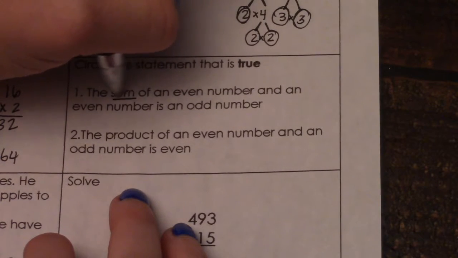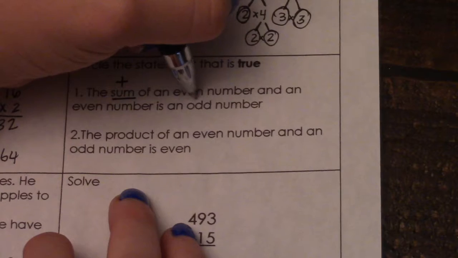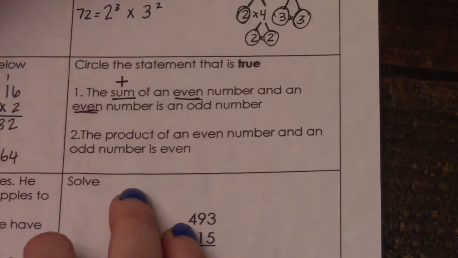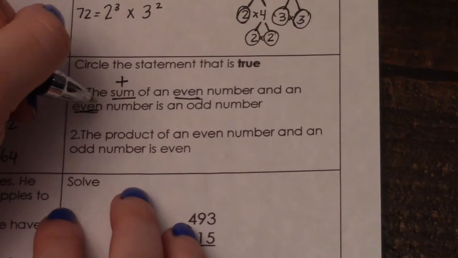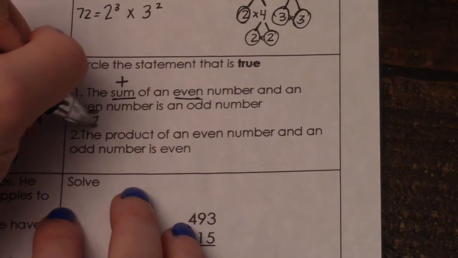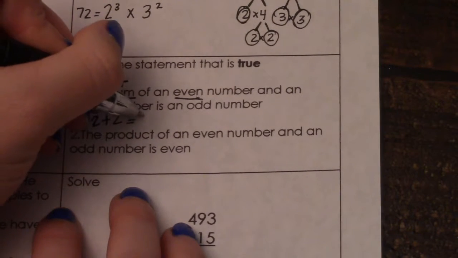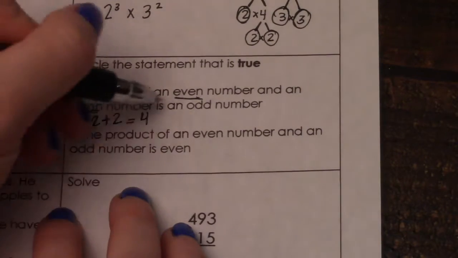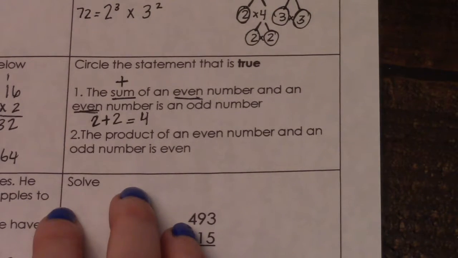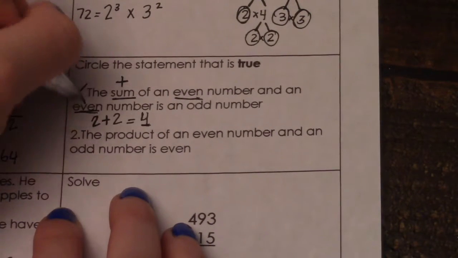So sum, I know that means addition. I need an even number and an even number. So the smallest even number I know is 2. So 2 plus 2 equals 4. And this one says that the number is an odd number, and I can see right here that this is an even number, so 1 is wrong.